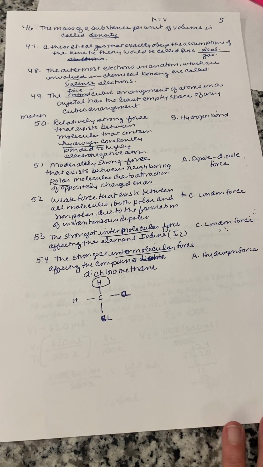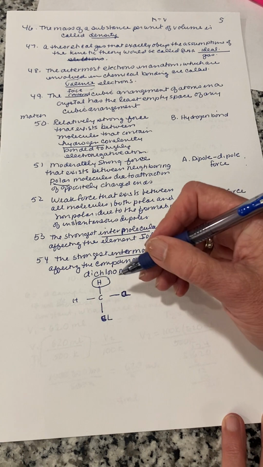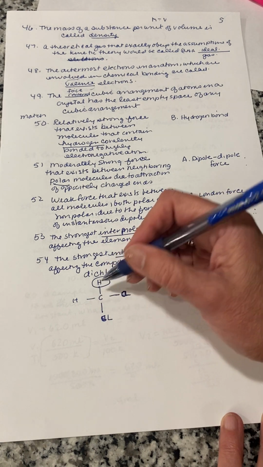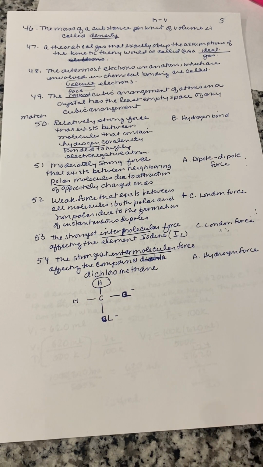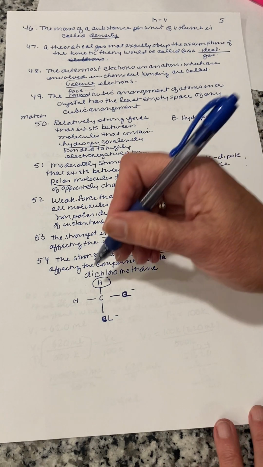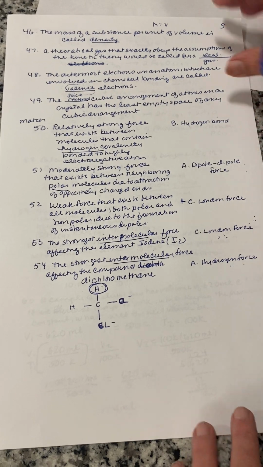So 54, the strongest intermolecular force affecting the compound, and here you have this picture of the compound. So what would be the strongest force? This is hydrogen, chlorine, chlorine, hydrogen. Of course, H is hydrogen. So whenever you have an H, you know it's going to be hydrogen. That's the key.